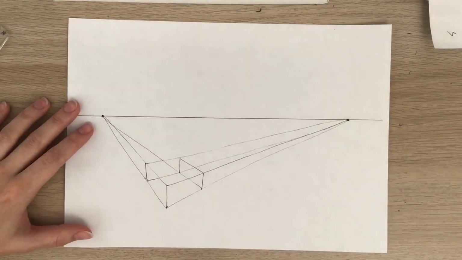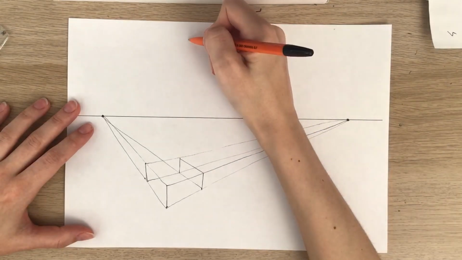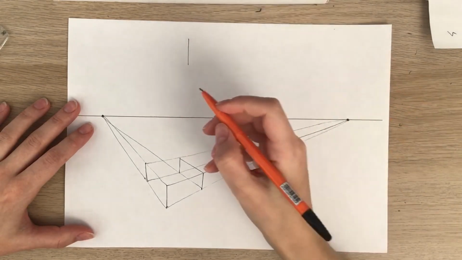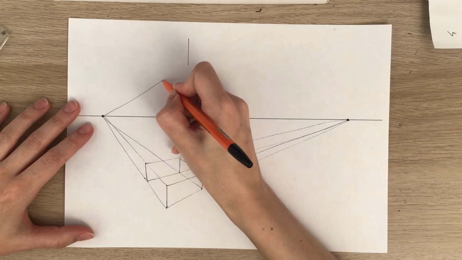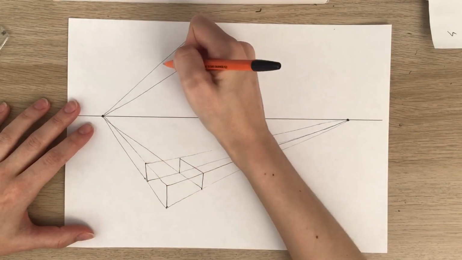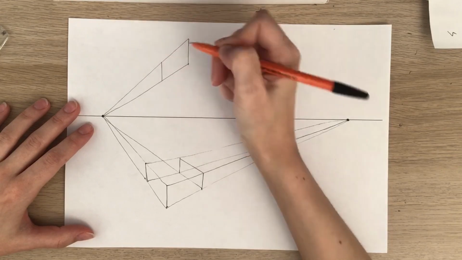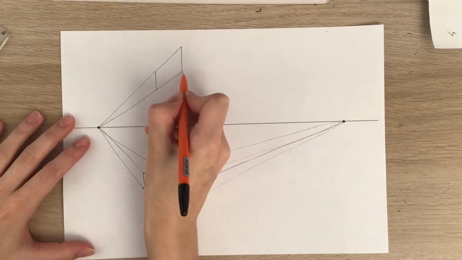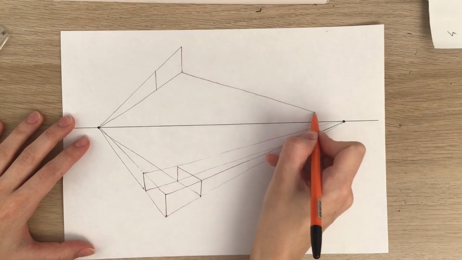Now let's draw a cube above the horizontal line. Basically, the steps will be absolutely the same, but the cube will look a little different depending on where you choose the starting point, how far it is from the horizontal line, and what height you choose also.